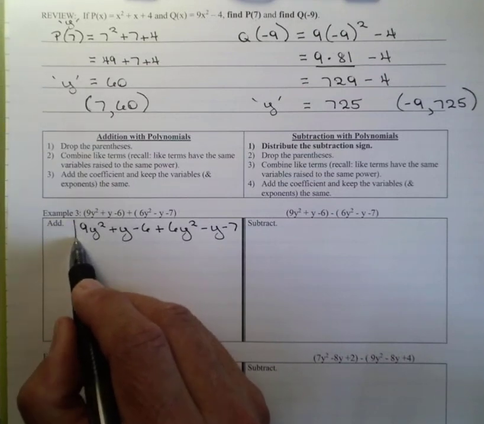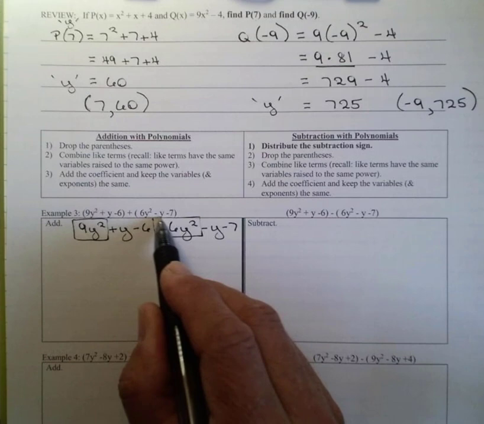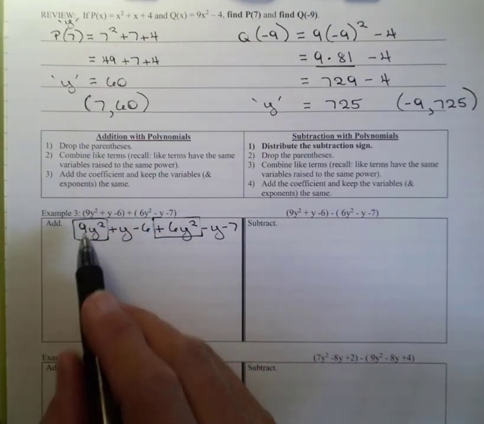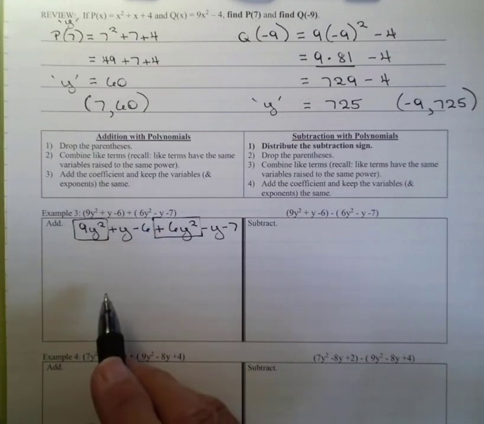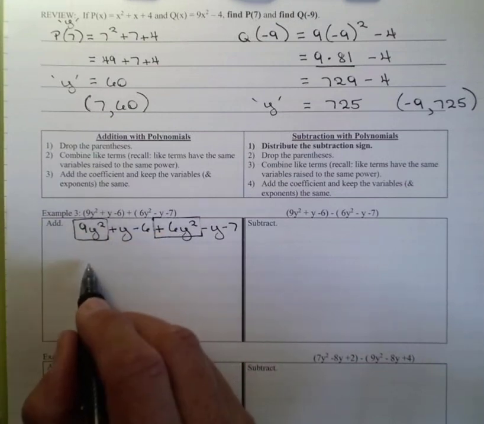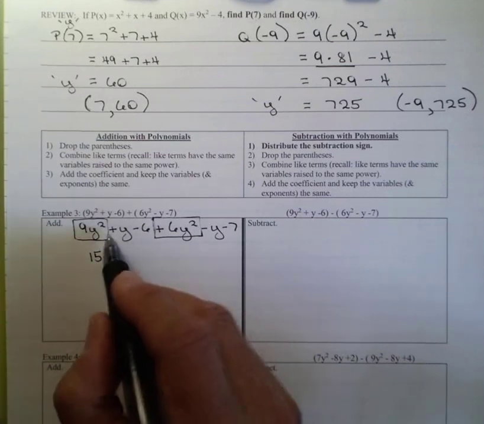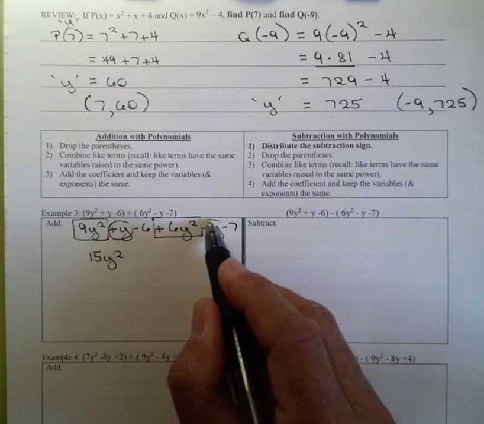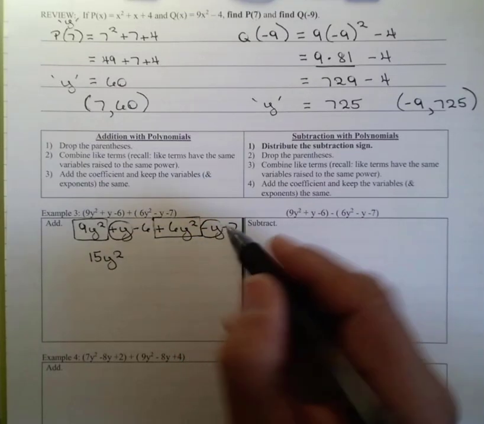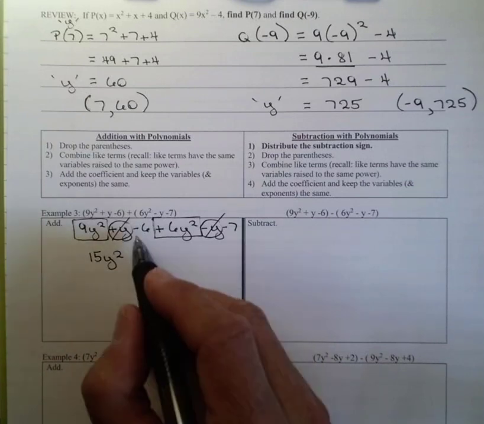What do I have? Well, this one is a y squared. I always start with the highest degree term, okay? So these are the y squareds. I've got 6y squared plus 9y squared, well, that gives me 15 y squared. And then I have a positive y, that's 1y, and this is a negative 1y, and they will basically cancel each other out. It's like 1 minus 1, that's going to be 0.